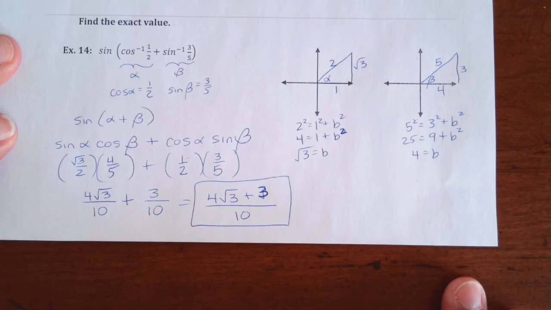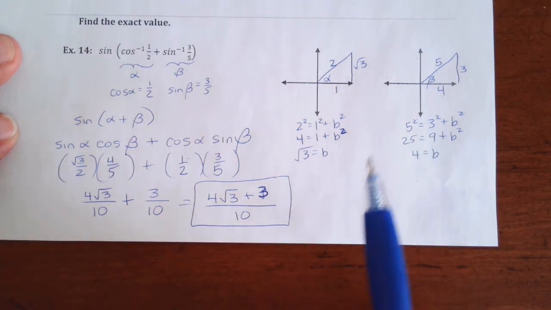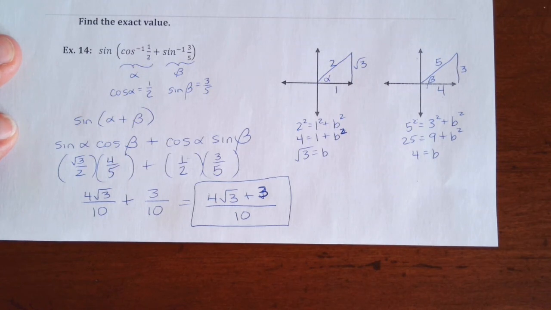Okay? All right, so you can see when the numbers are on the unit circle, it's a lot easier. But doing these triangles, that's not new, and Pythagorean Theorem is easy. Again, you just have to remember your signs and be careful with that.